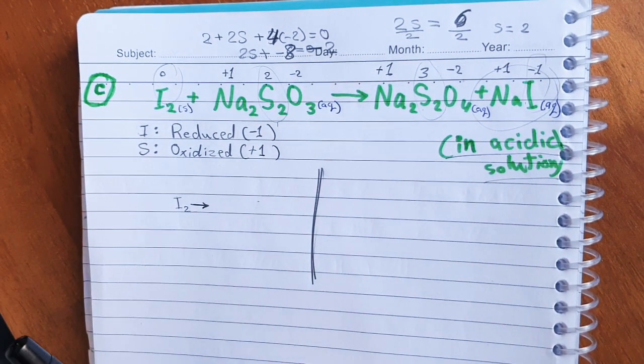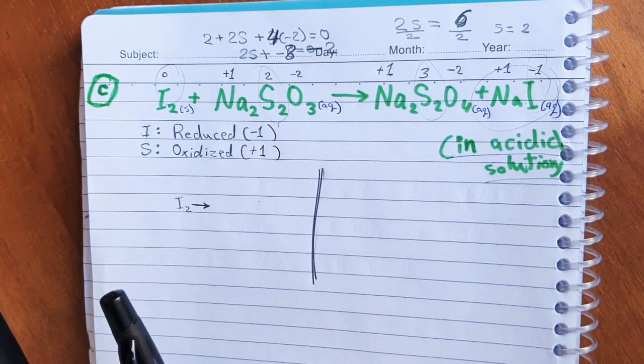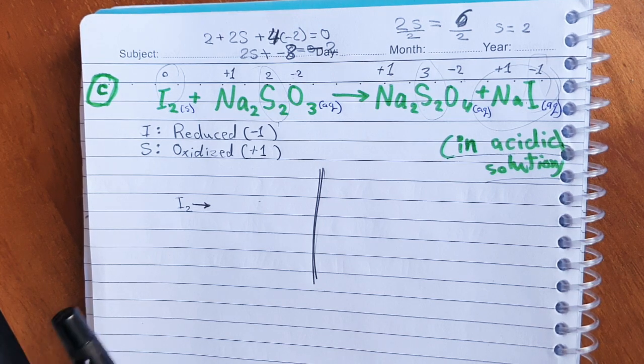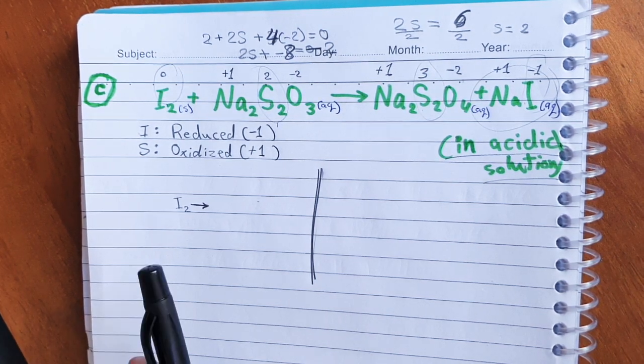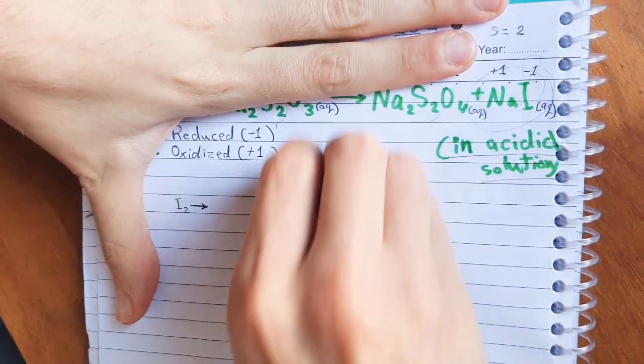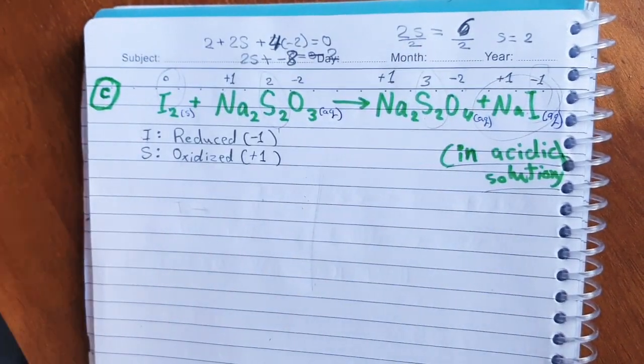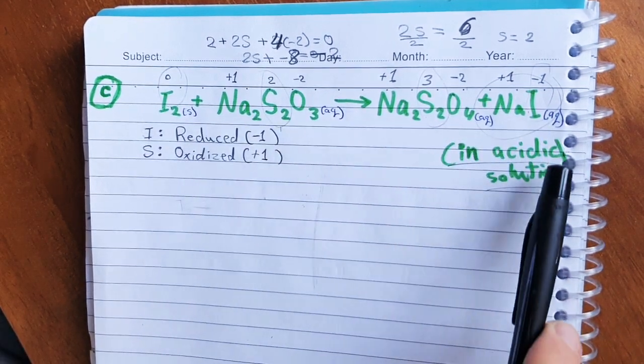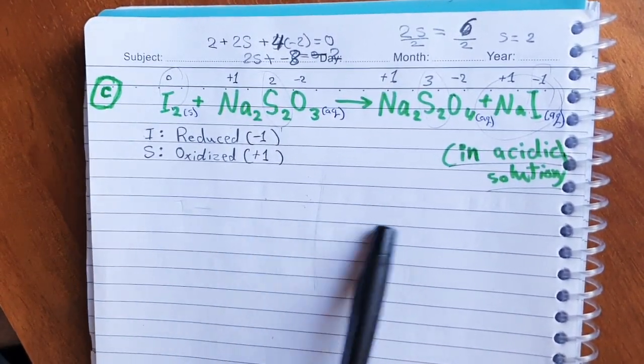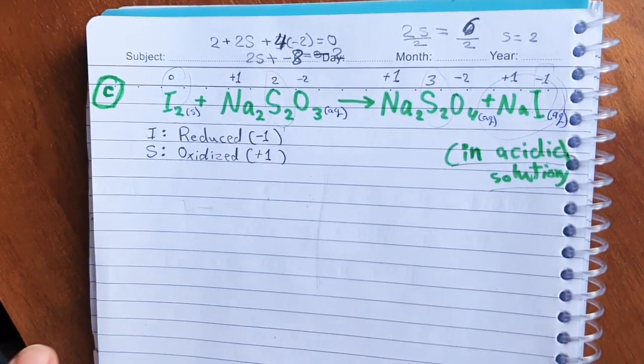Here's what I forgot. I forgot to write it in net ionic form, because I cannot write the half reaction unless I have it in net ionic form.